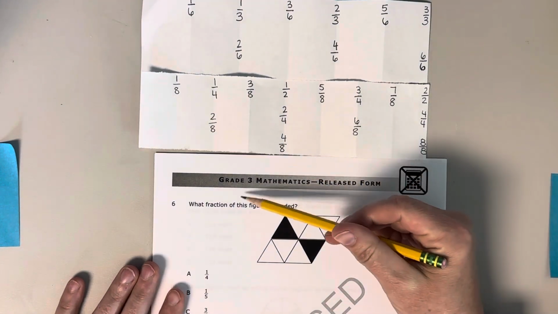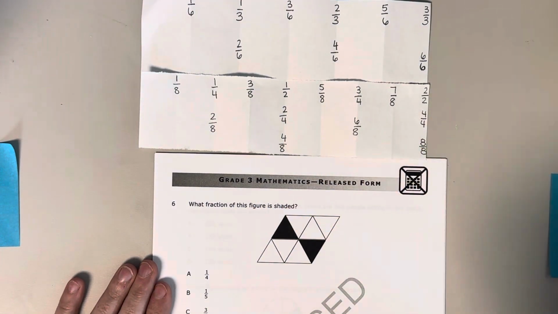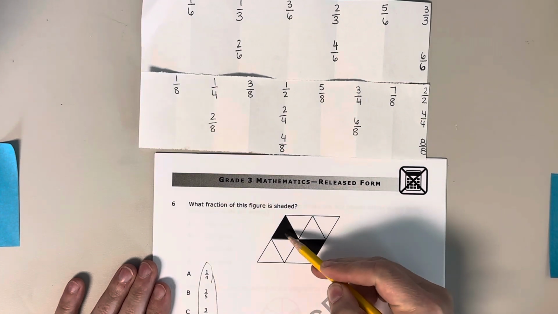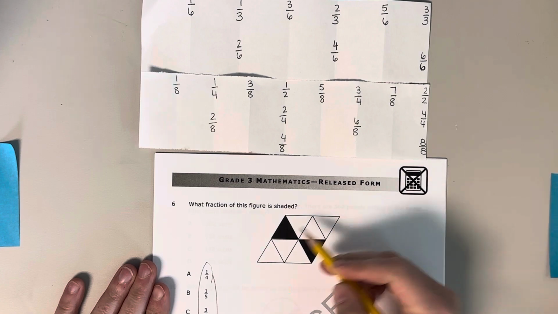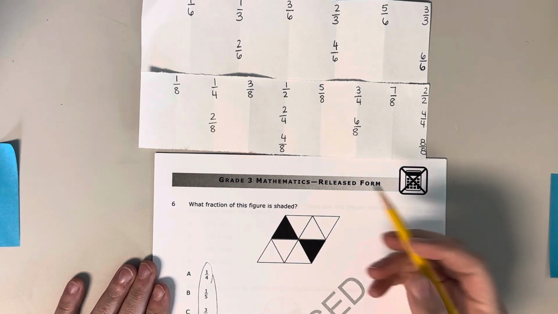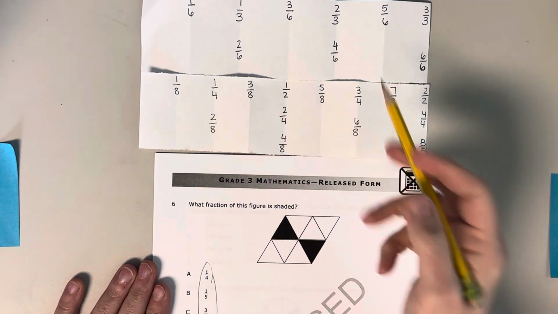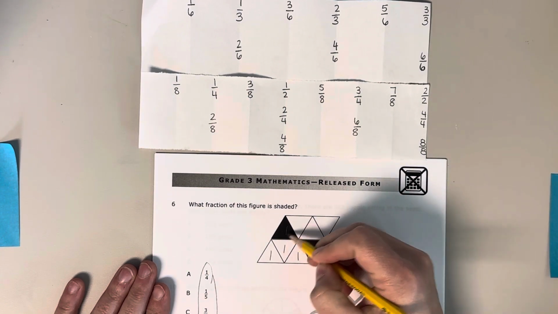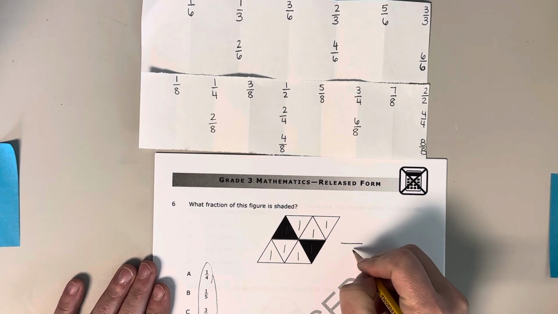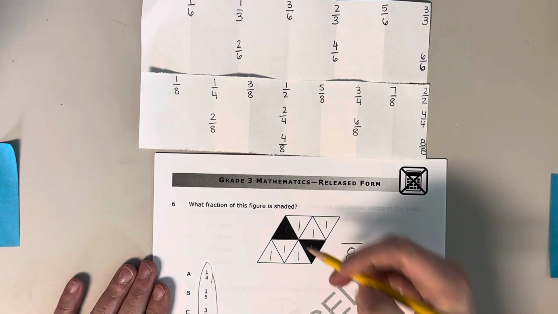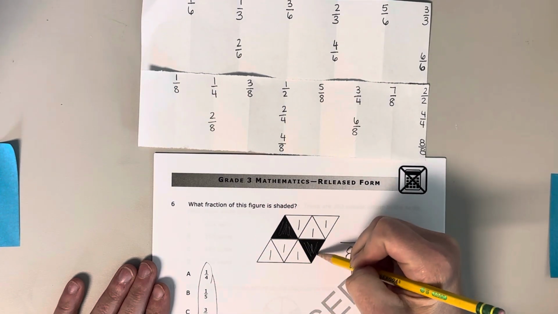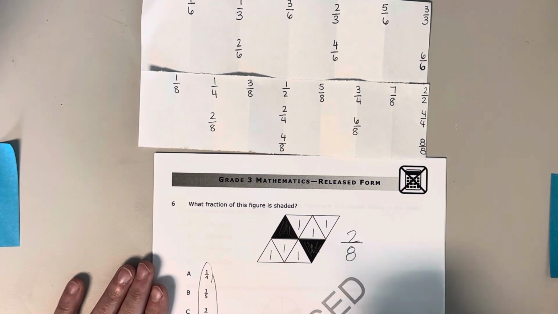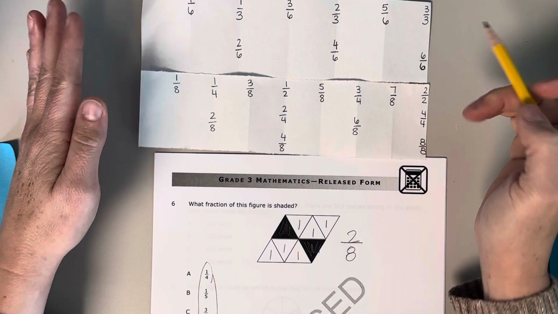What fraction of this figure is shaded? Okay, so when we look at these answers, it may not be an exact fraction for what we see. We may have to convert it. We may have to look at our number line. So let's see. There's 1, 2, 3, 4, 5, 6, 7, 8 shapes. And there's 1, 2 are shaded, so 2/8. We don't see 2/8 on here. That fraction is not listed on our paper.